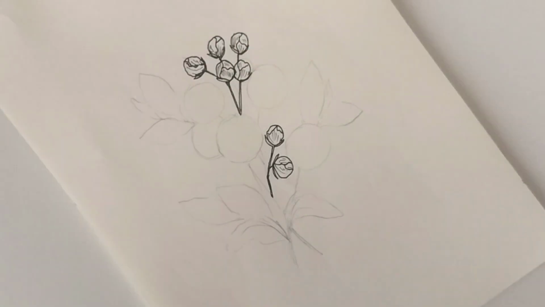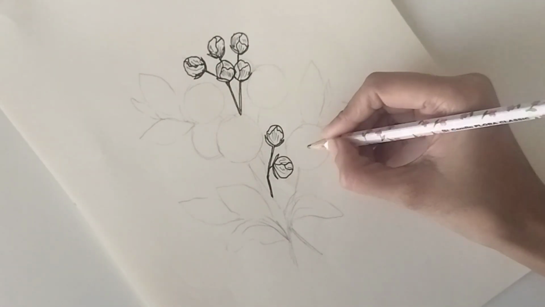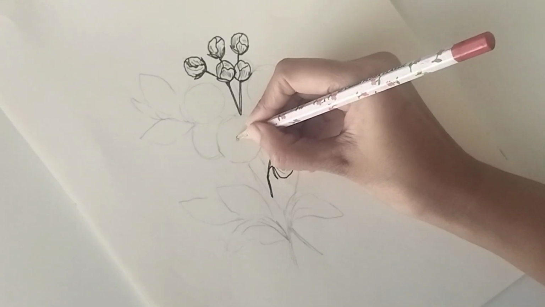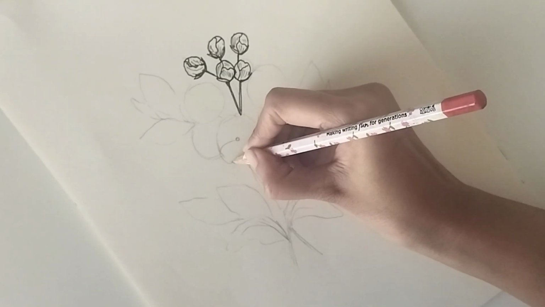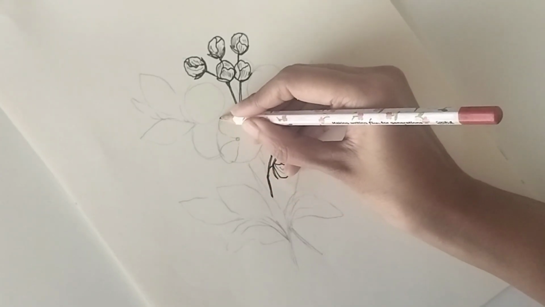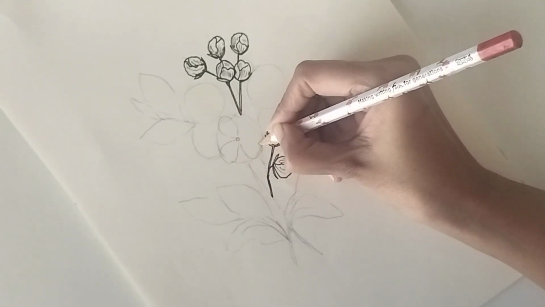Now I'm done with the flower birds. Now let's switch to flowers. So for the flowers we need the center part, so create a small circle in the center of the bigger circle that you have, and then start creating petals a little bit at a distance.